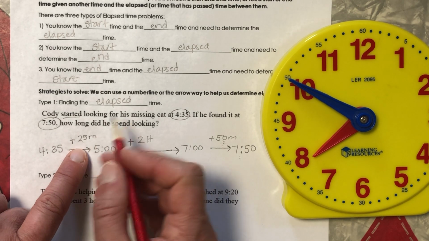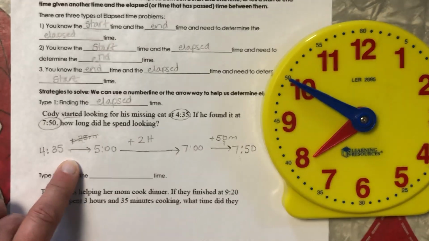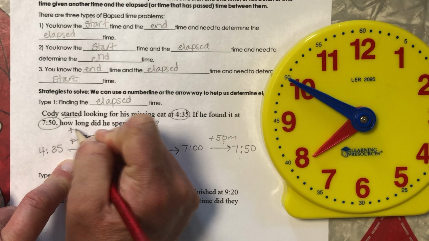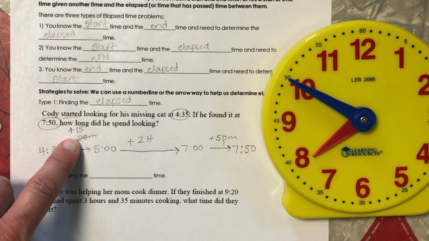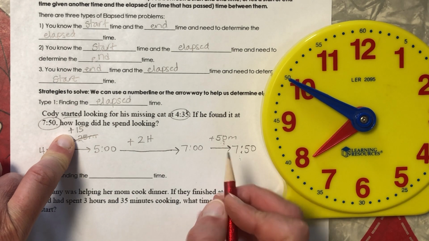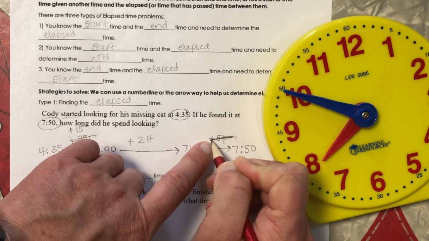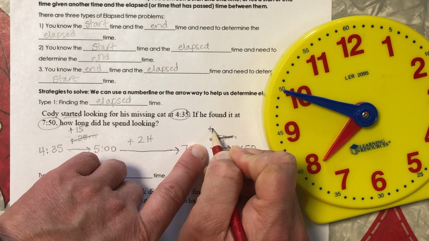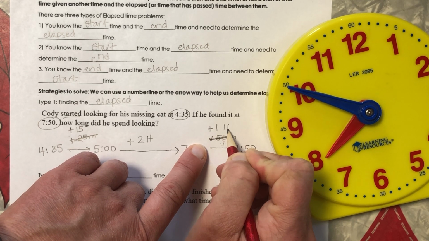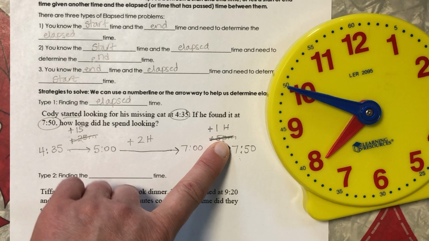So I'm just going to take a few of my minutes off here. I'm going to think, okay, if I take 10 minutes off of 25, that'll give me 15. And if I add 10 minutes to 50 minutes, that will give me 60 minutes or 1 hour.